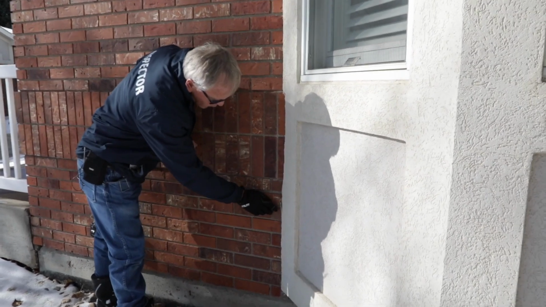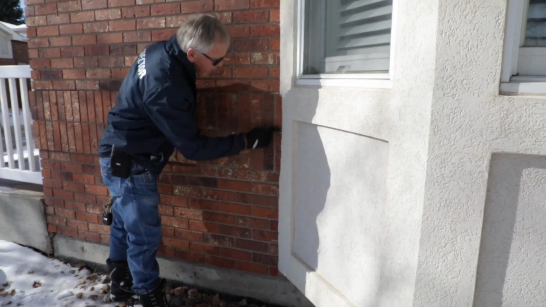You got a little bit of cracking over here as well where it meets the house along here. Probably would like to see some caulking of some sort here.